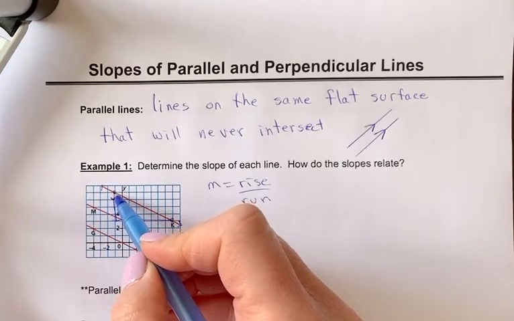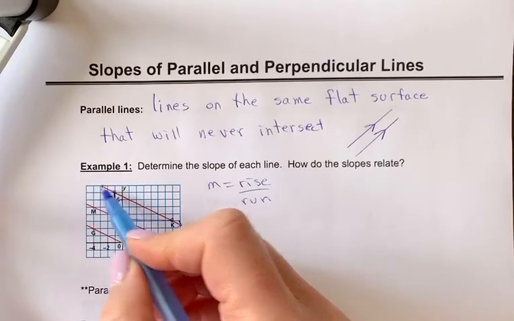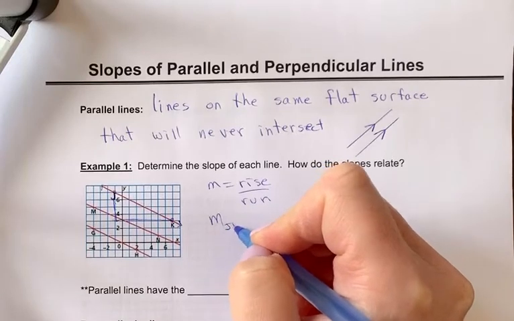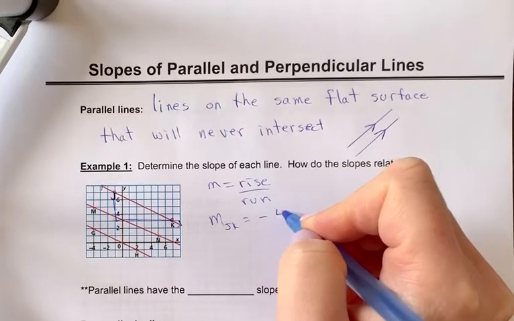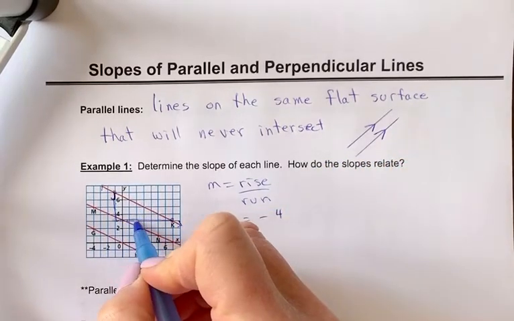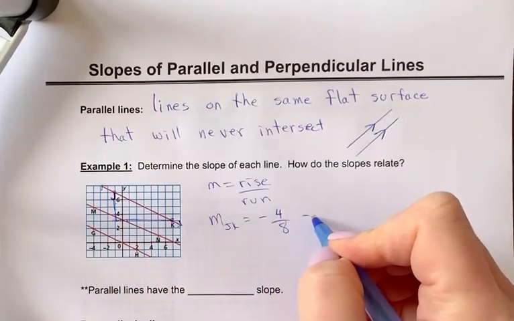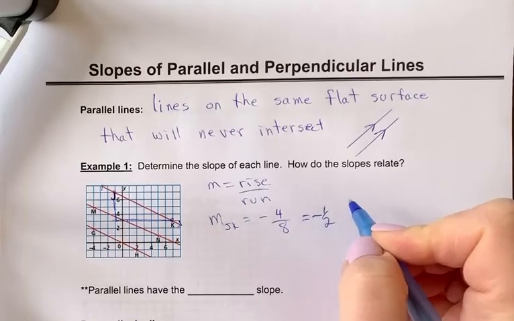So the rise is 1, 2, 3, 4. Now this is going downwards, so this is a negative slope. So the rise is -4. And then my run is 1, 2, 3, 4, 5, 6, 7, 8. -4 over 8, which simplifies to -1/2. So the slope of JK is -1/2.